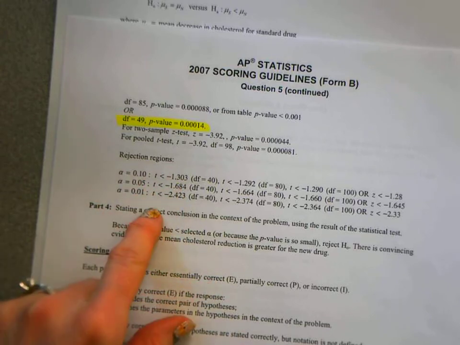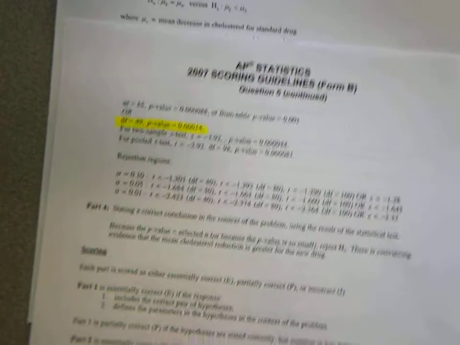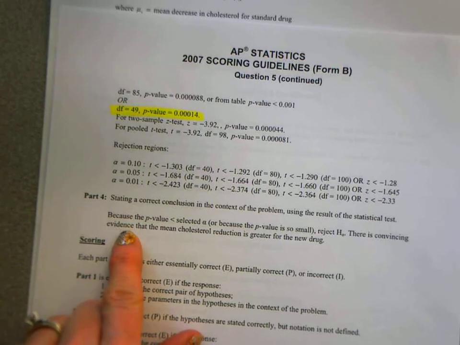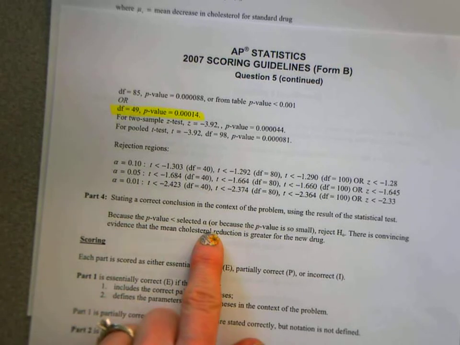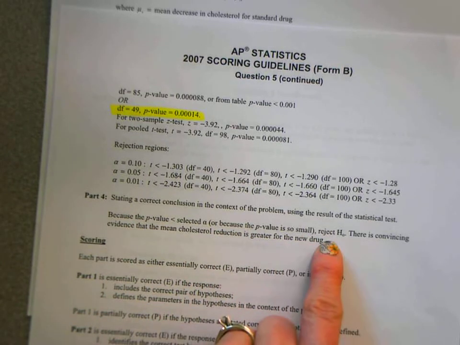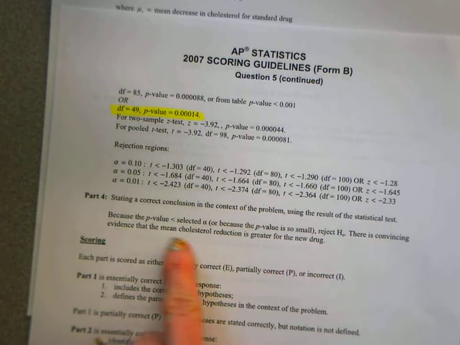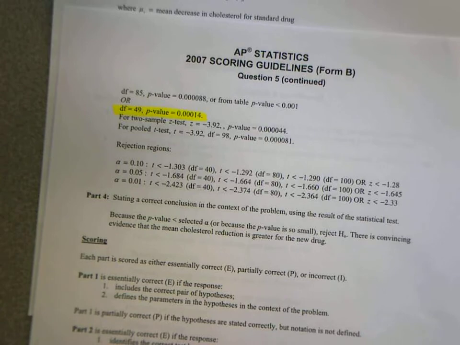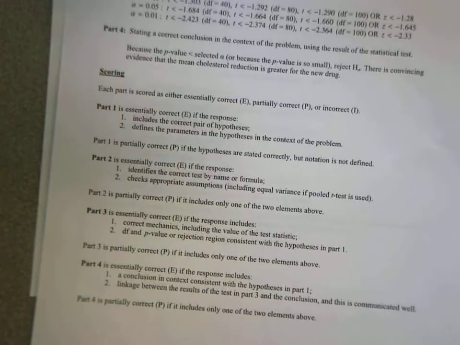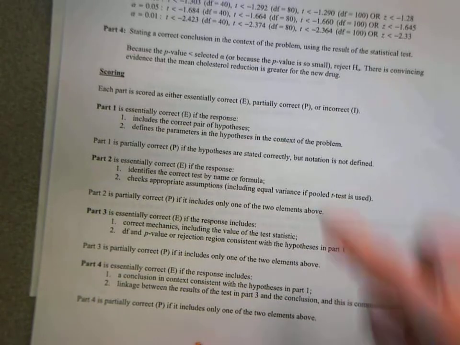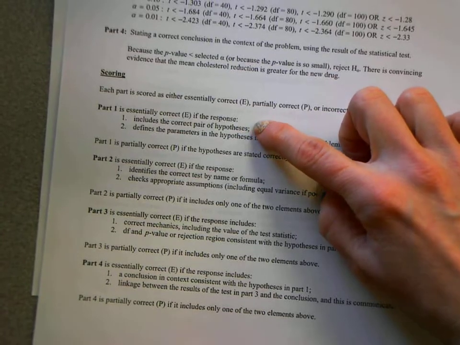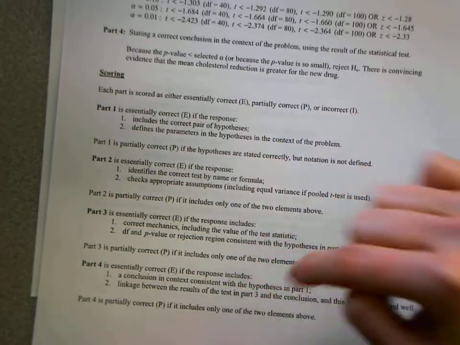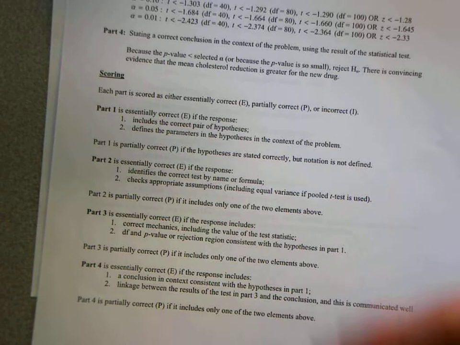And then finally, the fourth part is making the correct decision because the p-value is less than an alpha, or really, really small. We reject the H0. There is convincing evidence that the mean cholesterol reduction is greater with the new drug. You can also see down here how they decide on E's, P's, and I's. They're usually looking, in this example, each part they're looking for two things. If you're missing one of those two things or it's incorrect, you would get partial credit for that part. And if you're missing both or both are incorrect, you would get an I for that part.